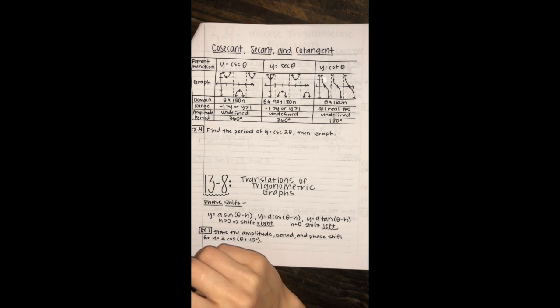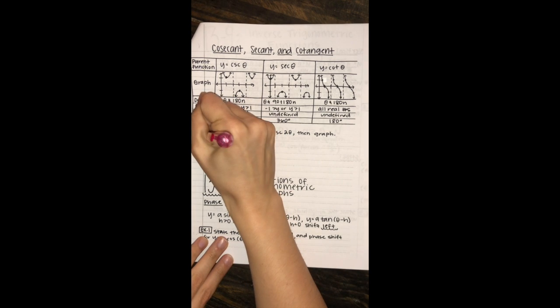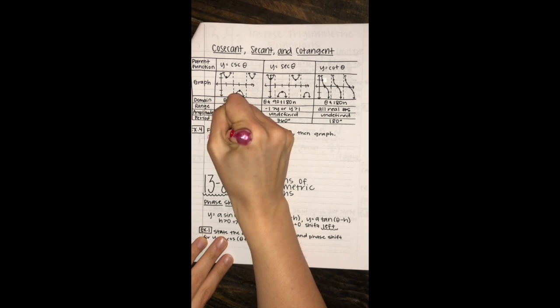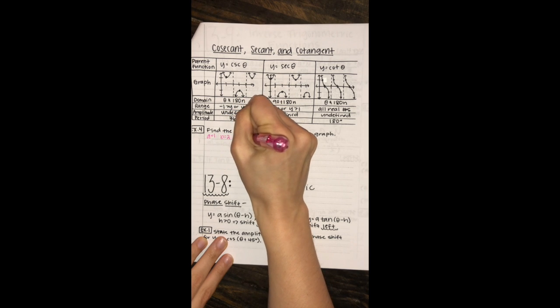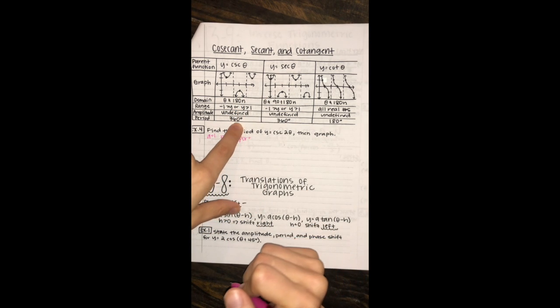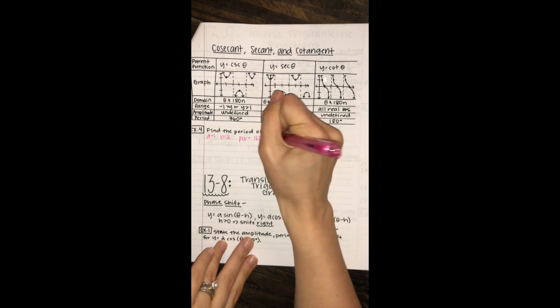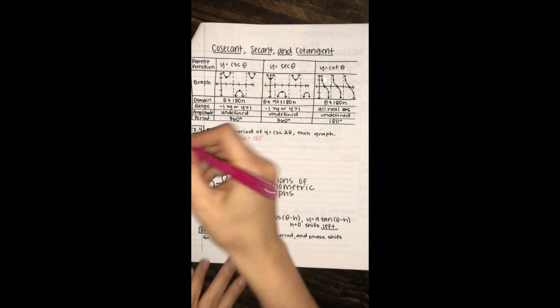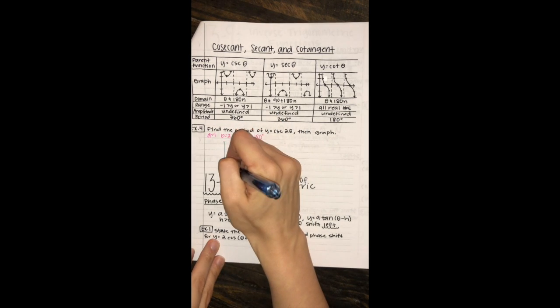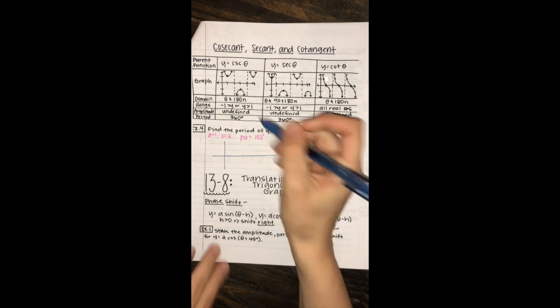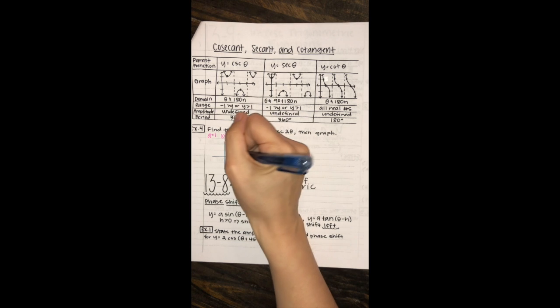Find the period of y equals cosecant 2 theta. A would be 1, B would be 2. So for the period, we use the 360, right? So you do 360 divided by 2, which is 180, and then graphing it. So we start by getting it set up. We do have an amplitude this time, so that's at 1.